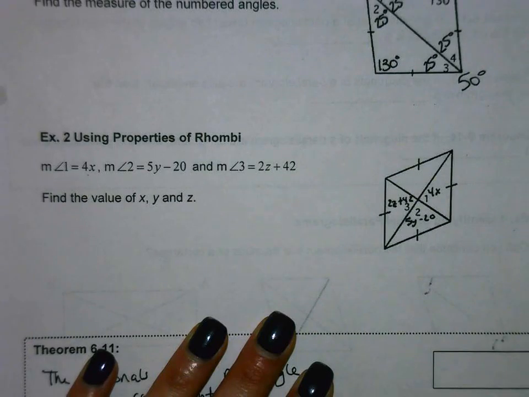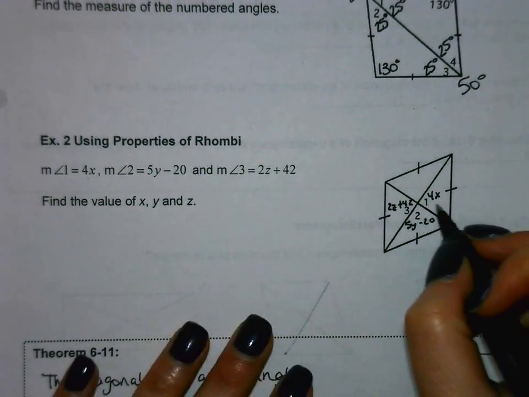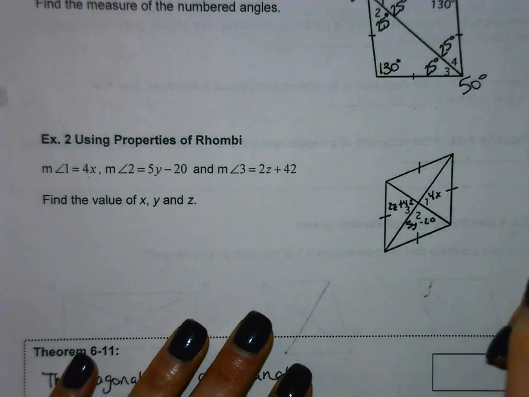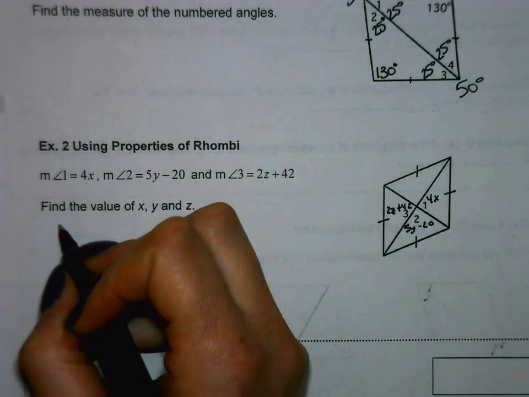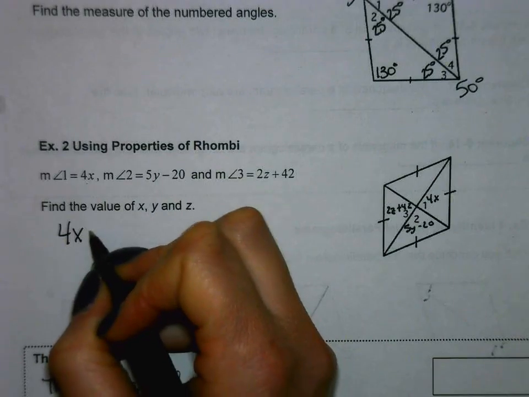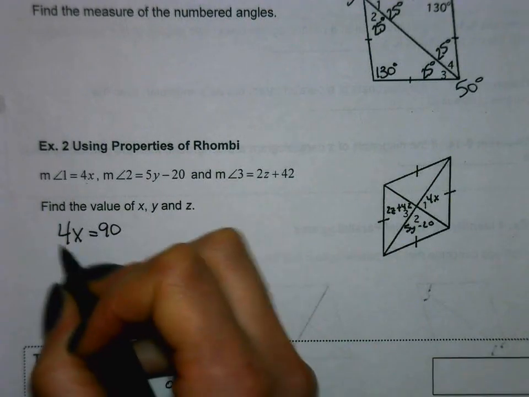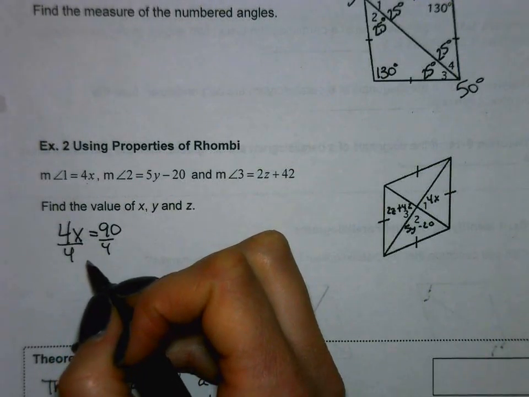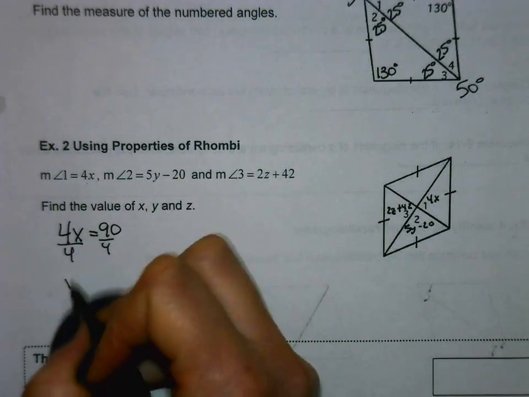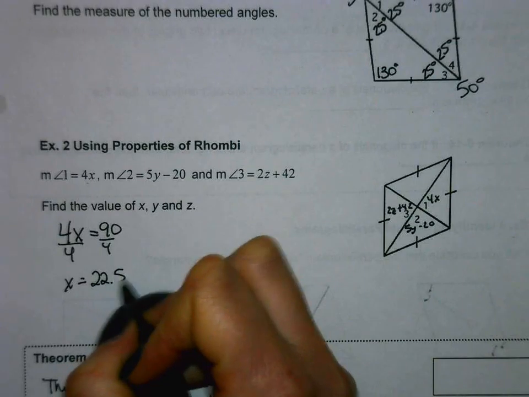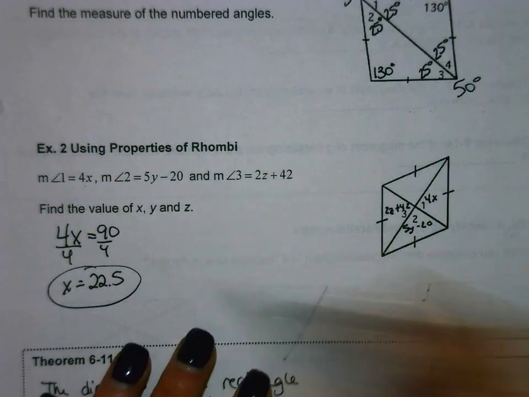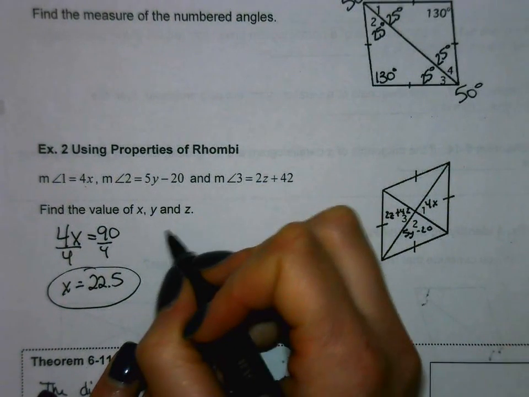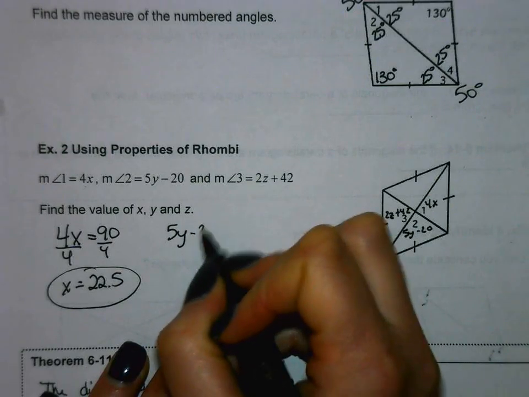And looking at theorem 6.10, which states that our diagonals are perpendicular to each other, that means that angle 1, 2, and 3 are all 90 degrees. So to find x, we know angle 1 is 4x, but it's also equal to 90. So when we divide both sides by 4, x equals 22.5.